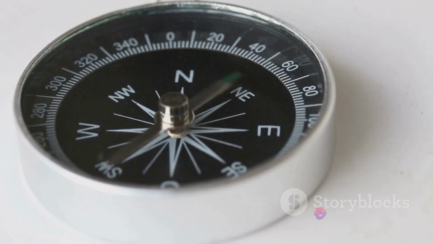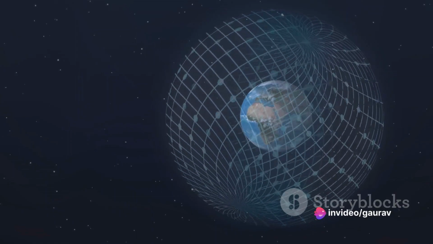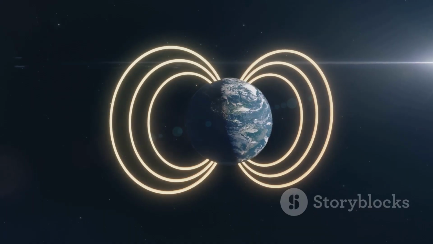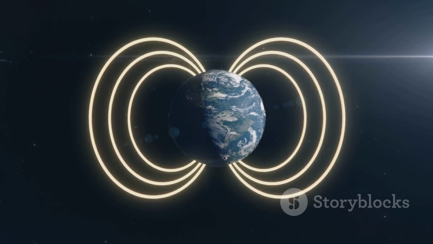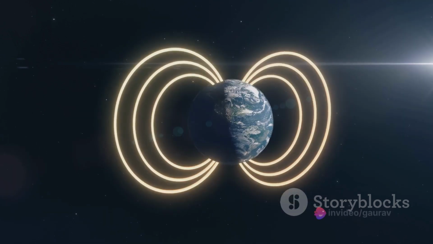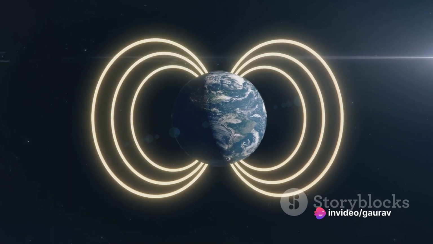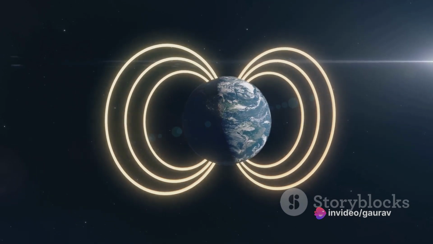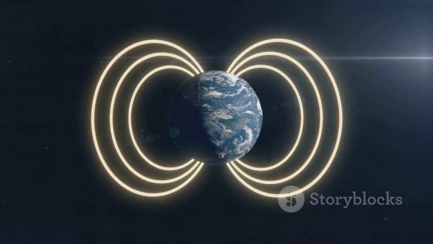But it's not just about navigation. The Earth's magnetic field also plays a crucial role in protecting life on our planet. It acts as a protective shield, deflecting harmful solar radiation and preventing it from stripping away our atmosphere. So you see, the Earth's magnetic field is not just a fascinating scientific fact, it's a vital part of our planet's life support system, silently keeping us safe as we go about our lives.